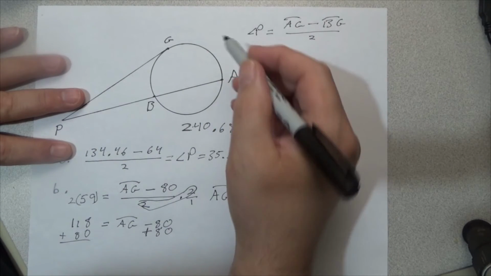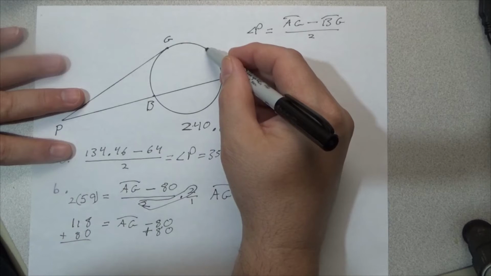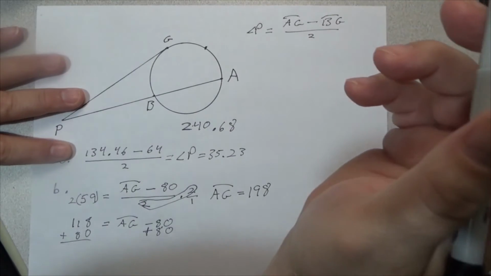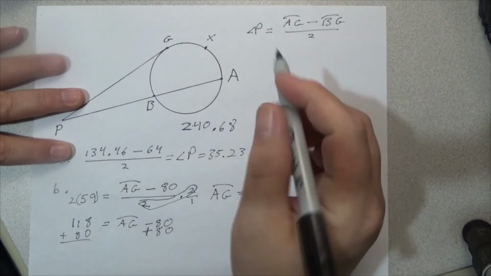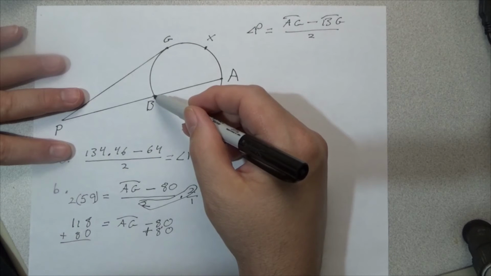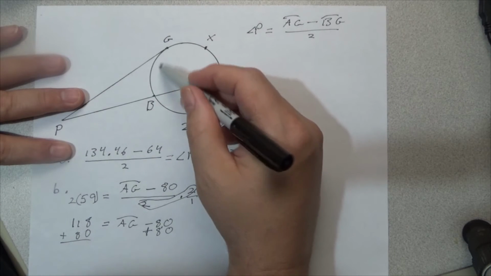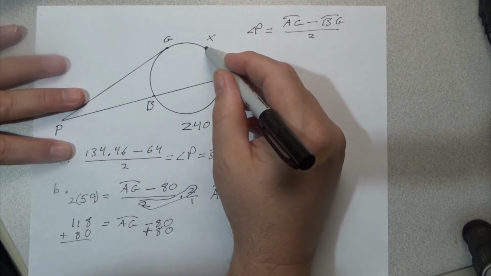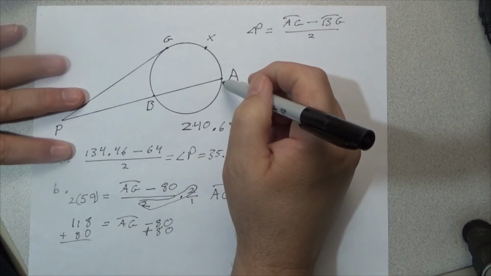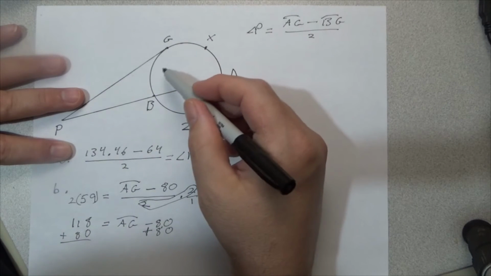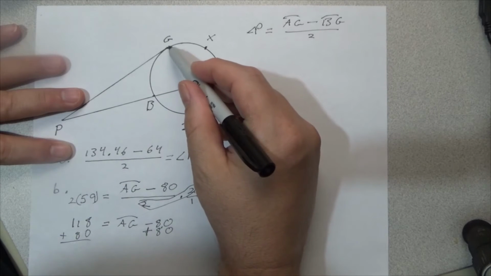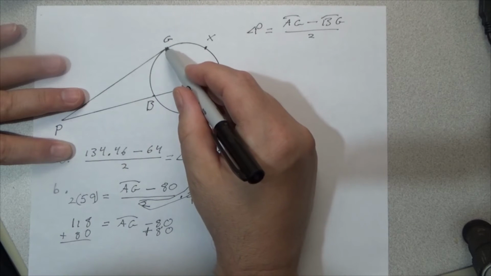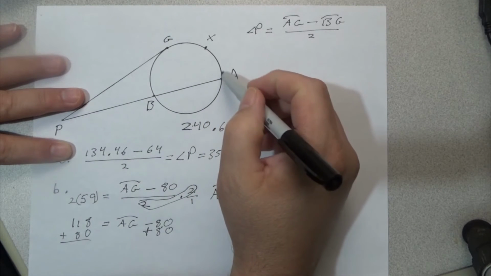So if I put a point somewhere in the middle right here, call it X, doesn't matter, that means that this arc B to G is the same as G to X and also the same as X to A. Because this one is exactly half of this one, if I cut this one in half, this from here to here will be the same as from here to here, and also from here to here.